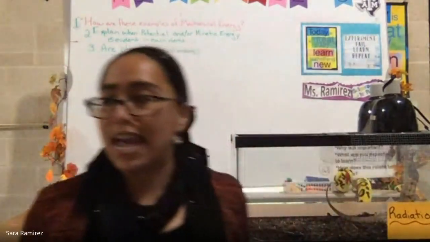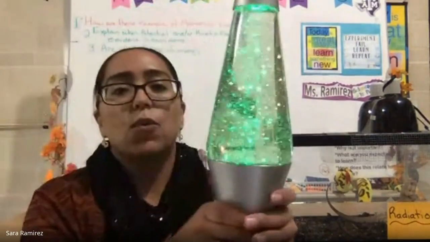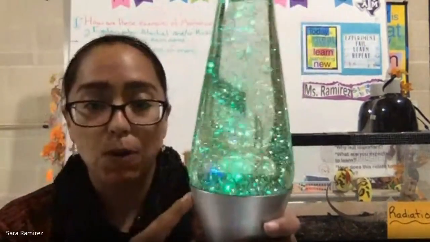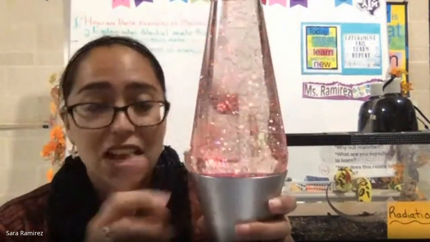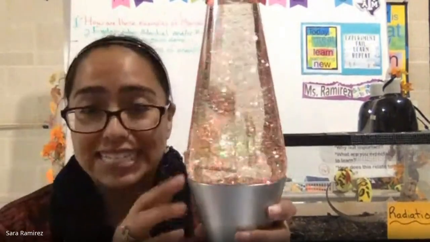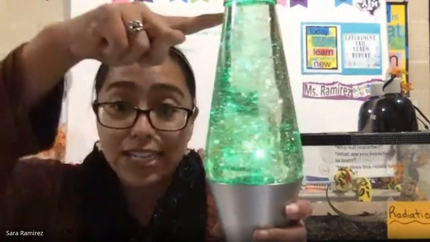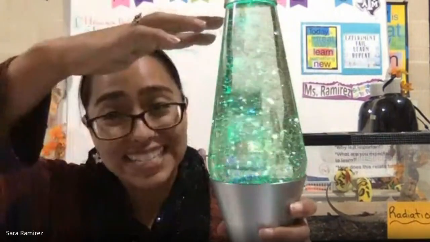Our next example of heat transfer is through convection. And the easiest example for convection, think of your lava lamps. So with convection, there's actually a bulb inside the lava lamp. That bulb is giving off heat. When fluids or gases get hot, they tend to rise to the top because they become less dense.